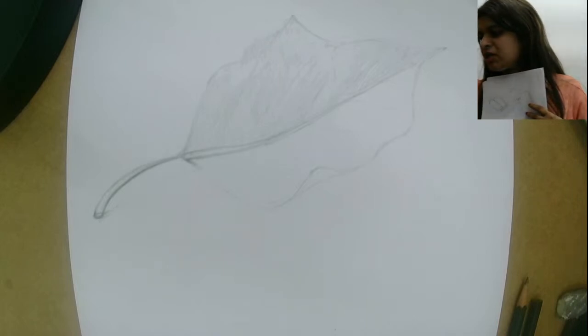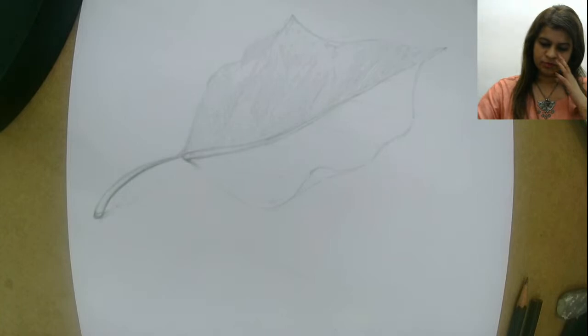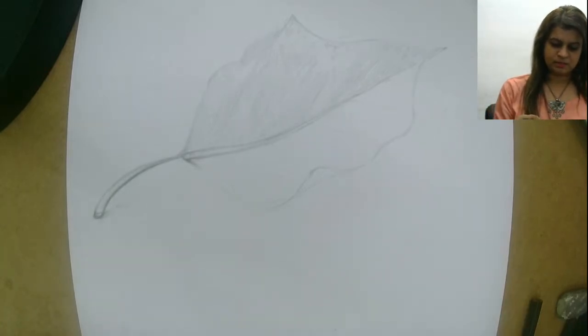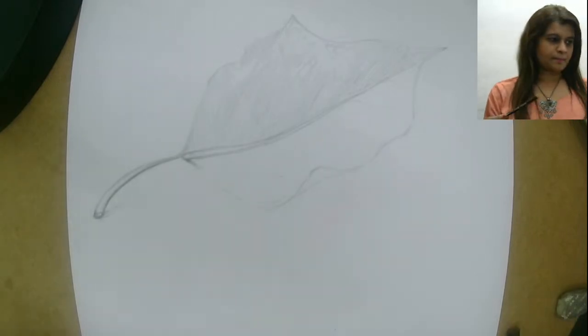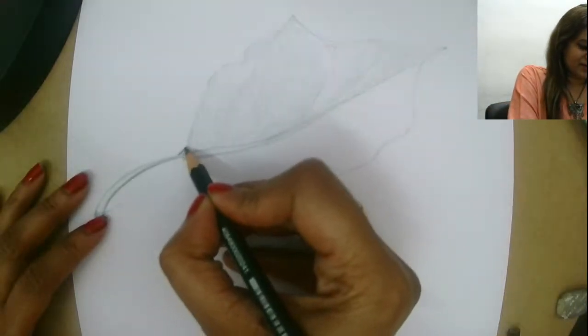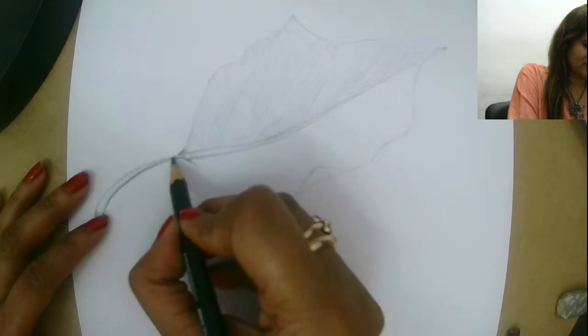I like to generally use a 10B pencil when I'm doing these sort of sketches. I have the 6B, so I'll have to be content with my 6B pencil only right now for the time being.